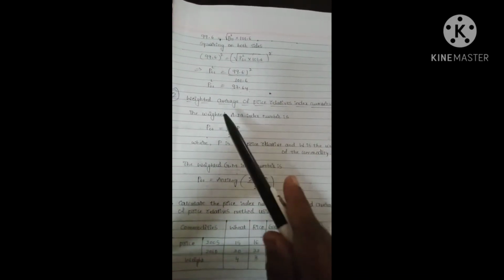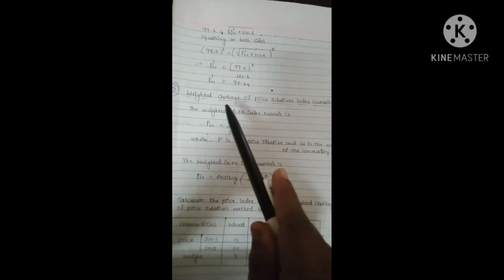In the last class, we discussed the first method of index number. The first method is the weighted aggregative price index number. In this class, we are going to study the second method of index number. What is the second method? Weighted average of price relatives index number.